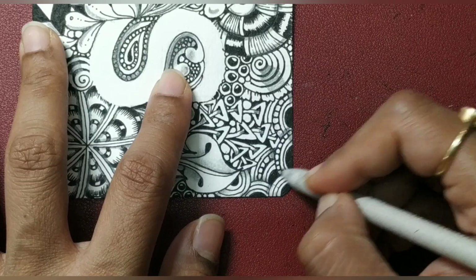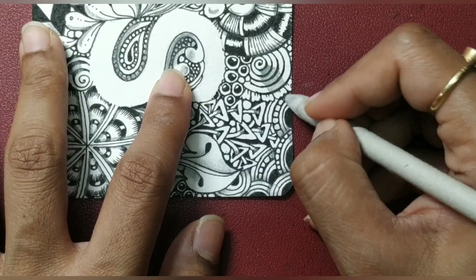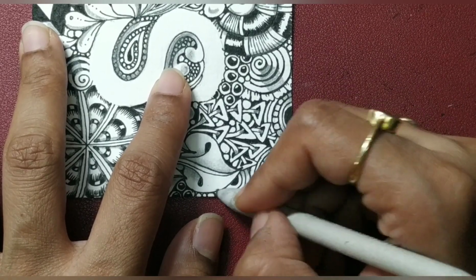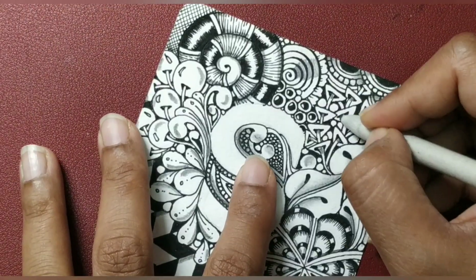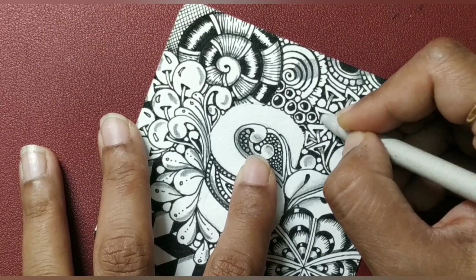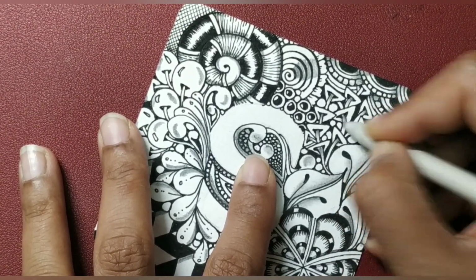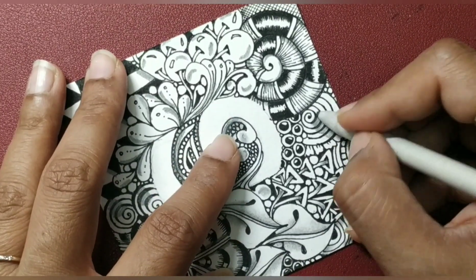On the moons. Yeah, a little under the stem. Just blur the graphite. Let the whites also be visible.